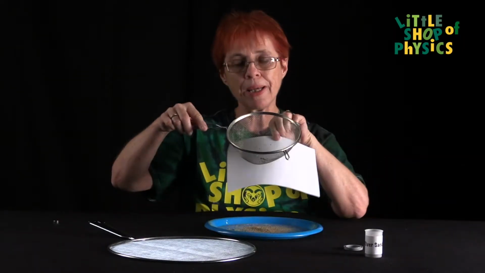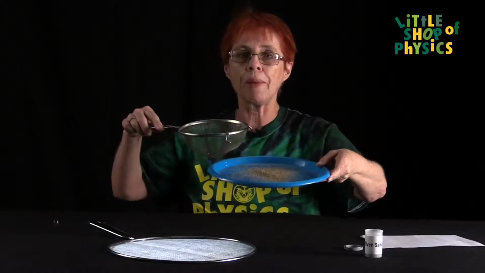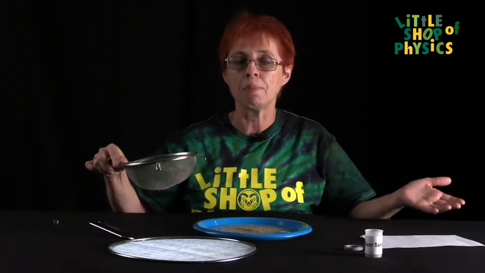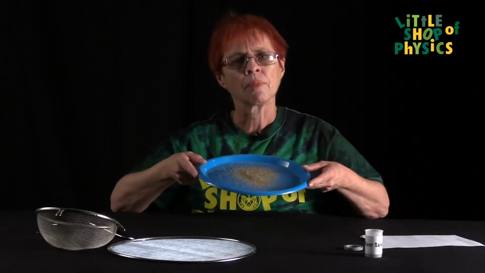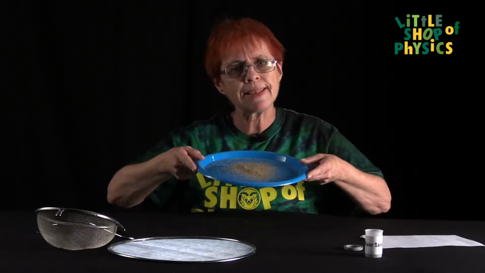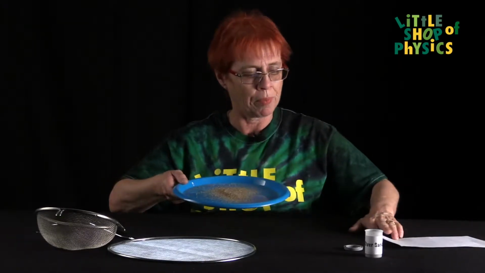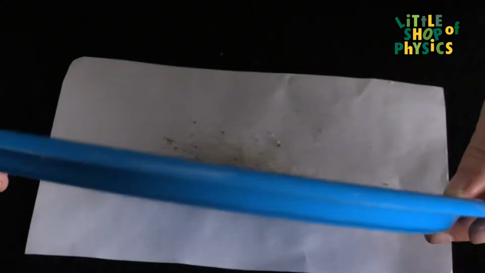We can see that the bigger particles are staying behind, and the finer particles that could pass through the holes in here are on the plate. We have separated them based on size. But it's still not a good separation. Let's see if we can take this a little bit further. So let's just get rid of this there.